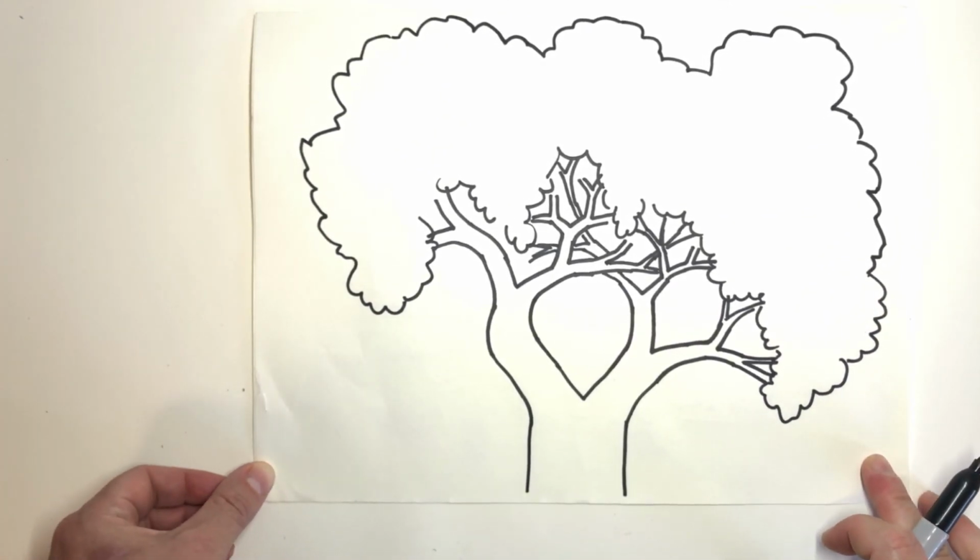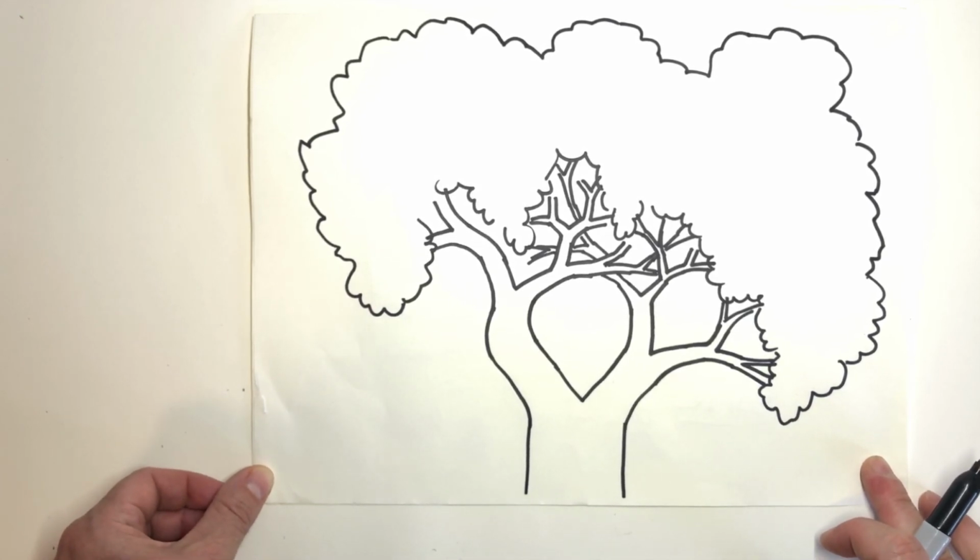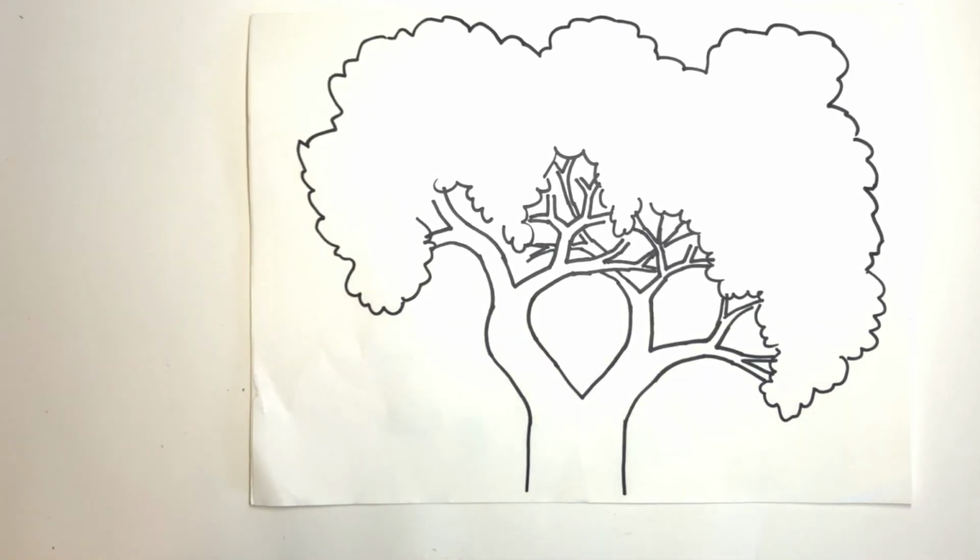I would love to see how yours turn out. Let's grow a whole forest of unique and beautiful trees.